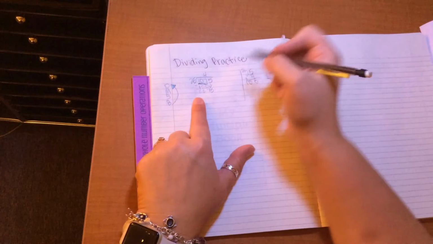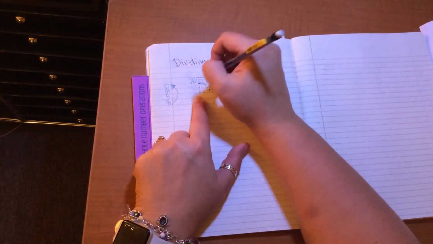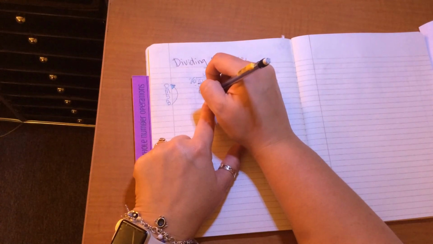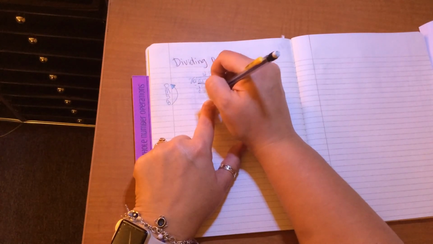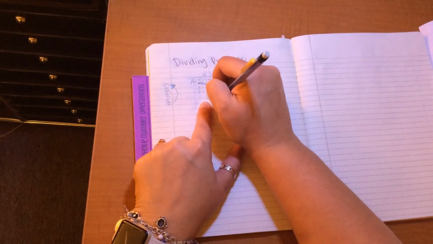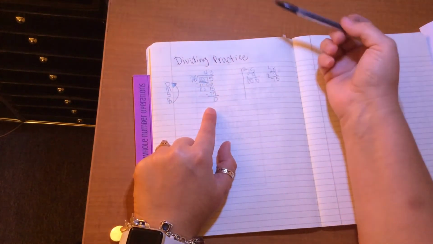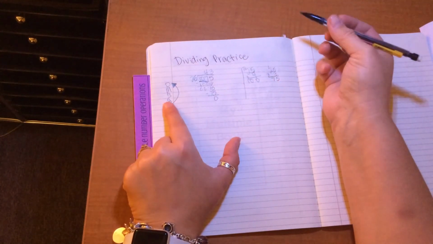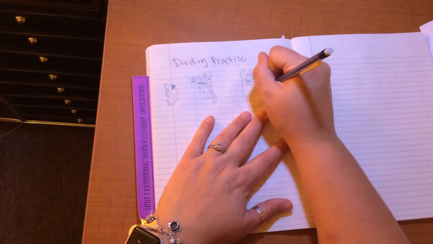So my 3 goes over my 5. 3 times 25 is 75. After I multiply, I subtract. Do I have anything else to bring down? No. So my answer is 43. What am I going to do now? I'm going to check it.